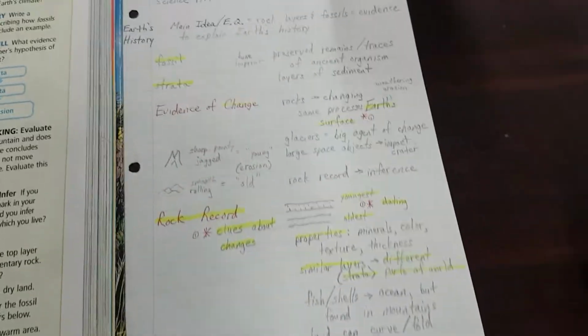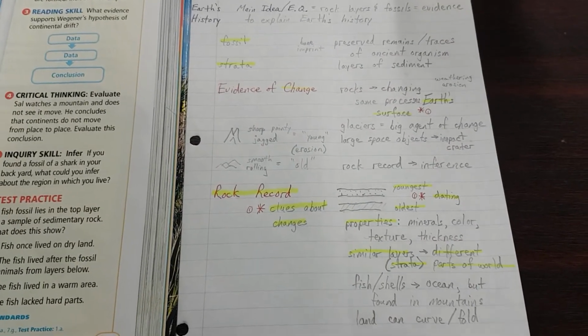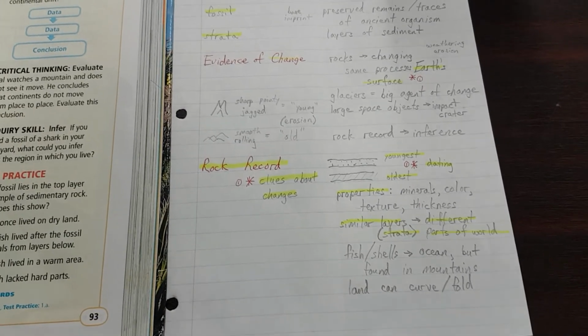All right, that is it for Phase 2, processing. Then we would move on and do Phase 3, which is connecting, and our Phase 4 summary. So we'll do that together.